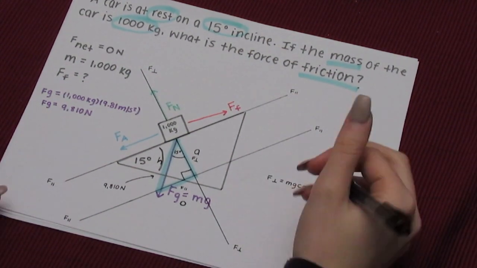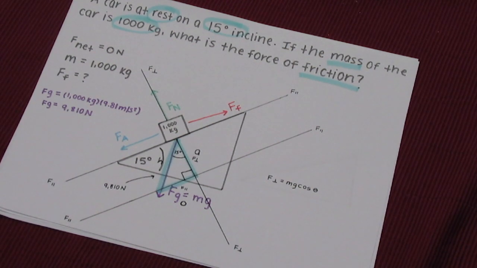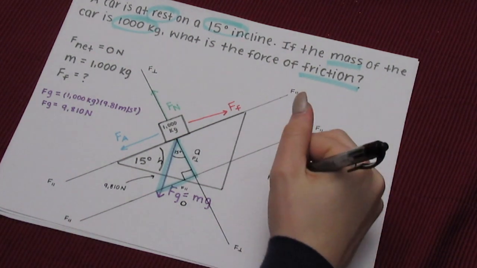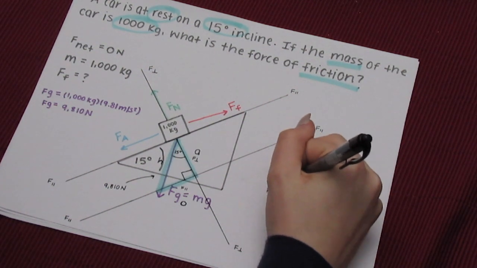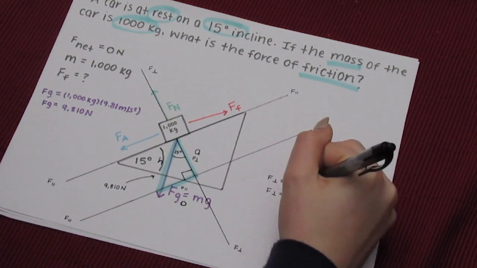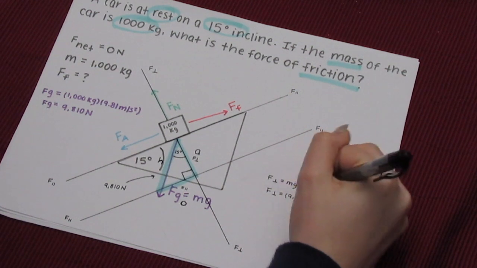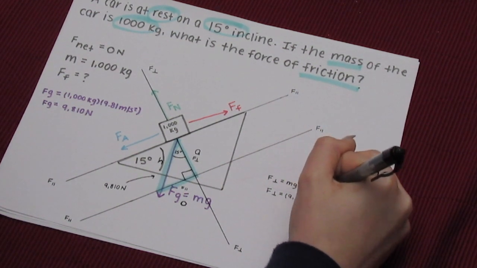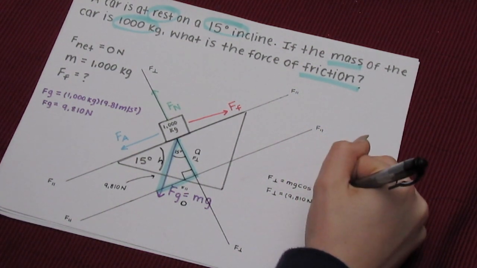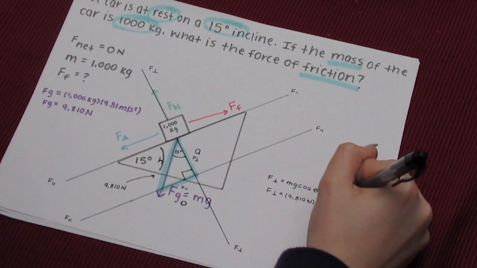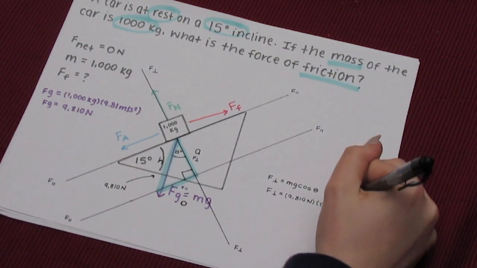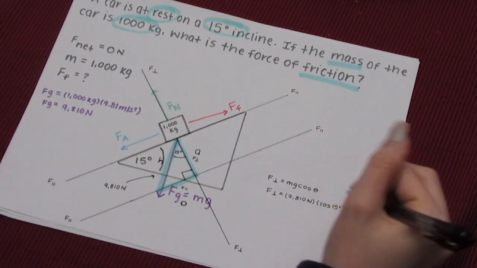So your F perpendicular, we already figured out the mass times gravity, which was the weight of the object, which is 9,810 newtons. So you basically just carry this down. F perpendicular equals 9,810 newtons times cosine of theta, and theta is 15 degrees, so it's cosine of 15 degrees.